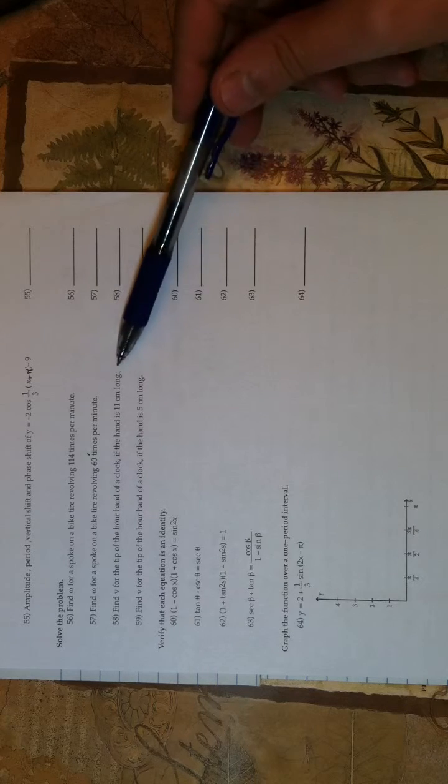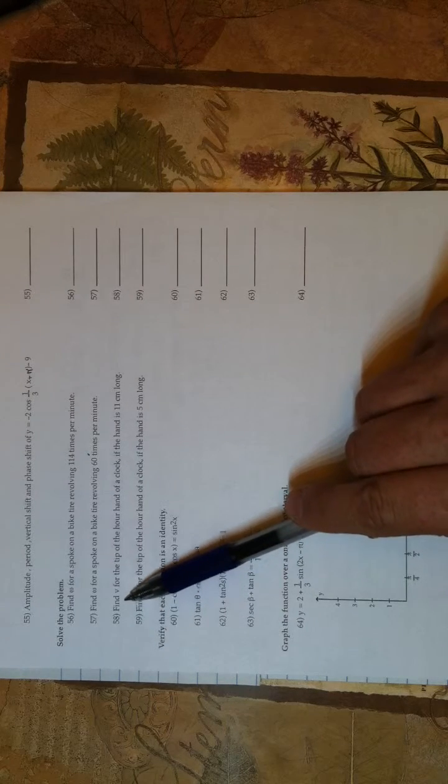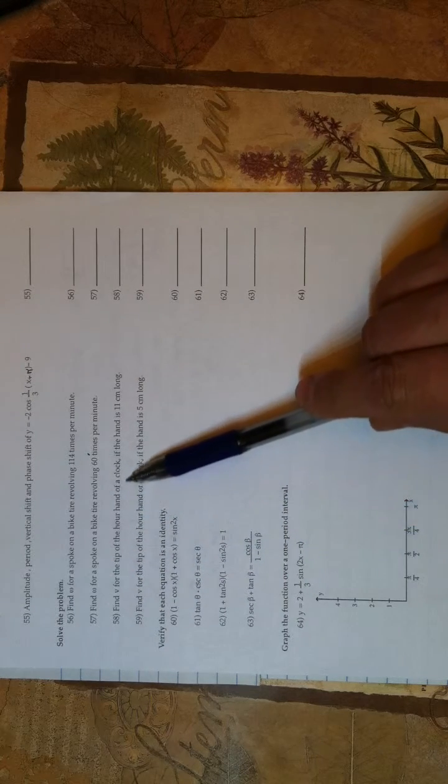Honors Pre-Calculus Final Exam, question number 55. This is question number 58 on the Final Exam Review for 2013. Number 58 on the exam review says, find V for the tip of the hour hand of a clock if the hand is 11 centimeters long.